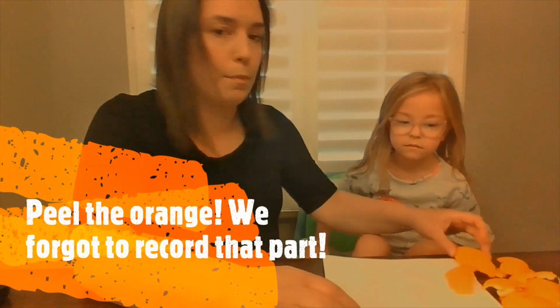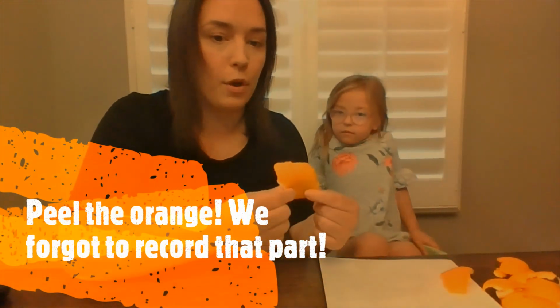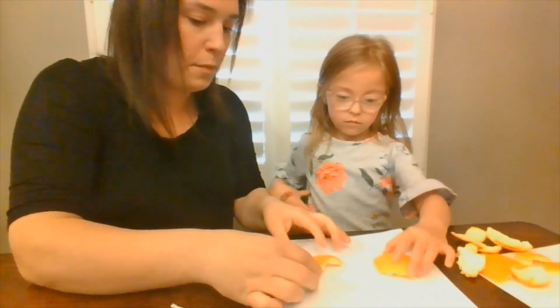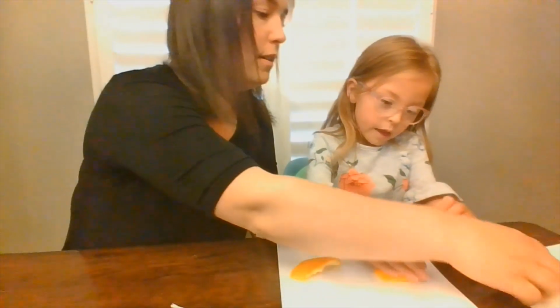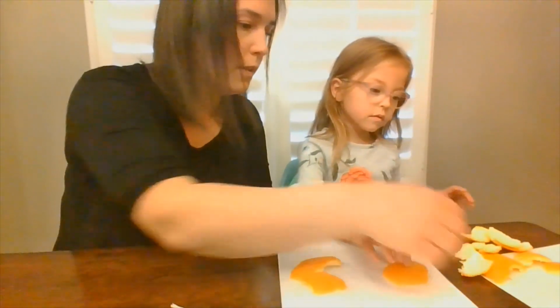Once you have all of your peel pieces, what we're trying to do is calculate the surface area. So we're going to take all of this peel, make sure you have all of it, we don't want to lose any, and fill it into these little circles, like a little puzzle. You're going to have to rip the pieces apart, lay them flat and fill it in the best you can.